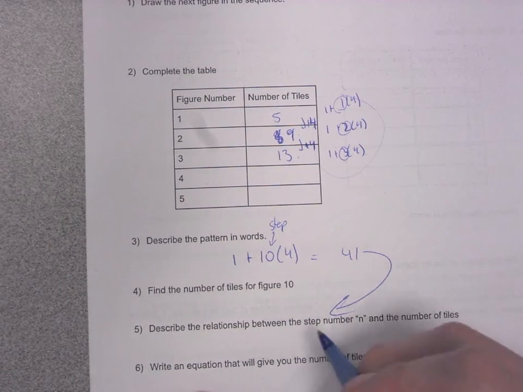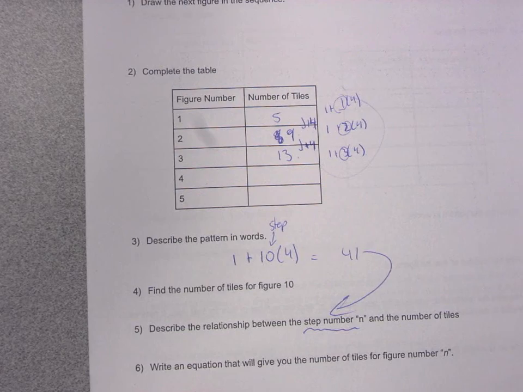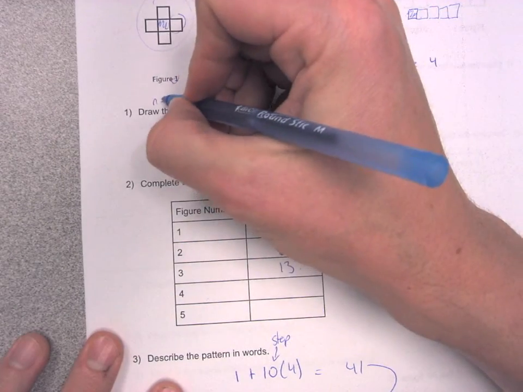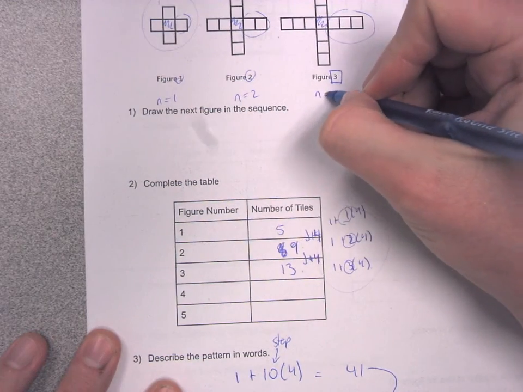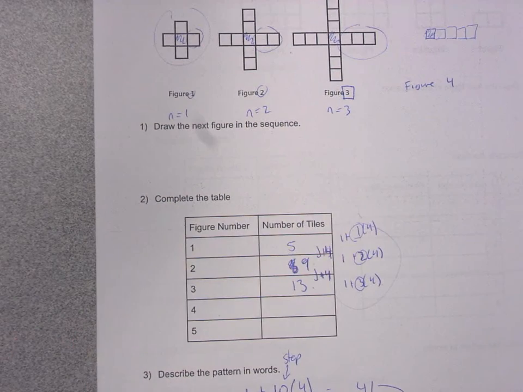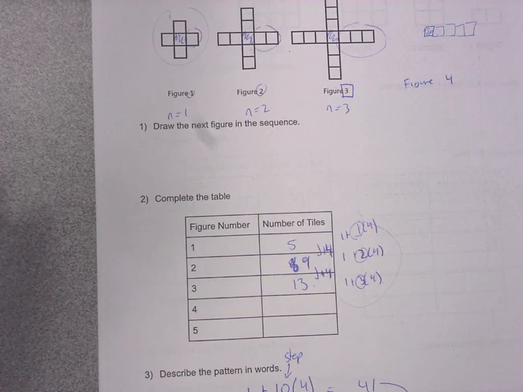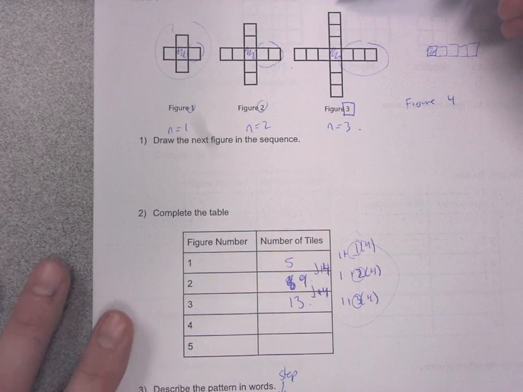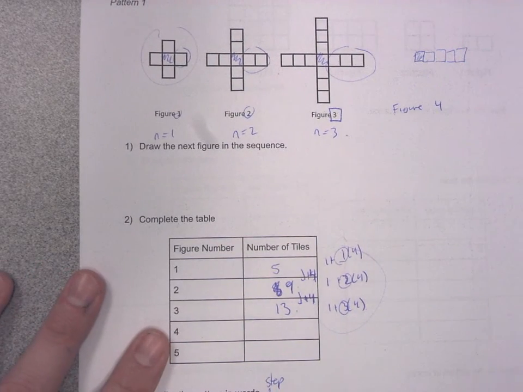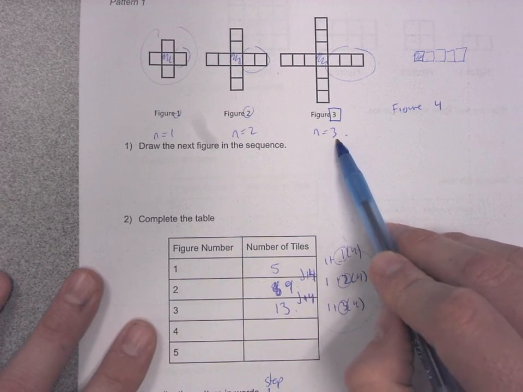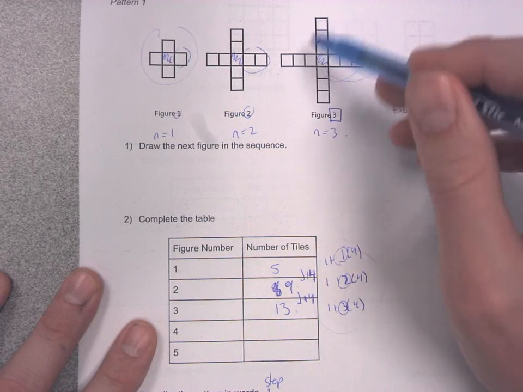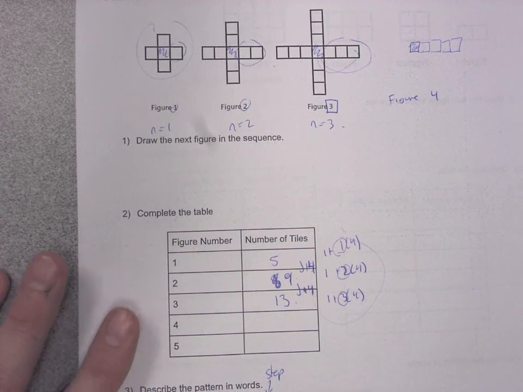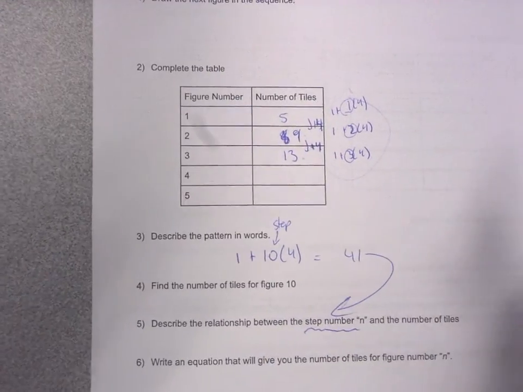Okay, this is, again, the language is a little bit hard. Step number is the same as figure number, okay? So if we say here n equals 1, n equals 2, n equals 3, what are we talking about? We're talking about what step we're on, right? Like what figure number? How does the figure number relate to the picture, right? That's what we're asking. Well, the figure number is the number of blocks on each side of the middle square. So that's one way to do it. You can describe what's happening there with that relationship.